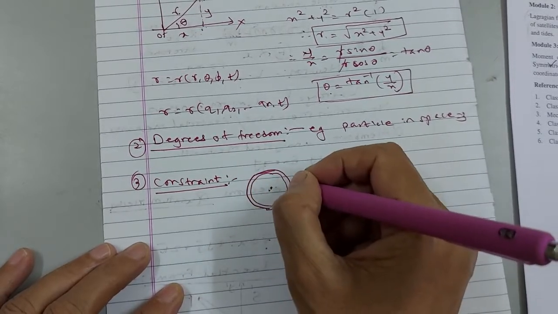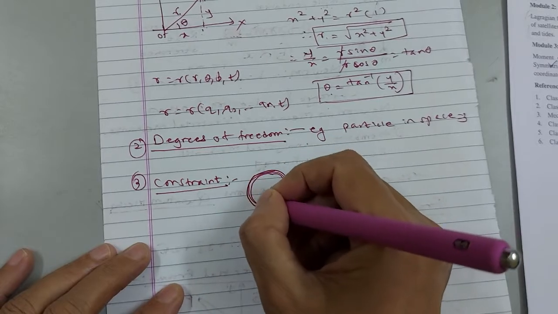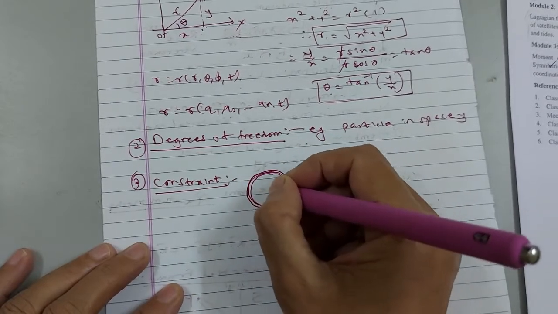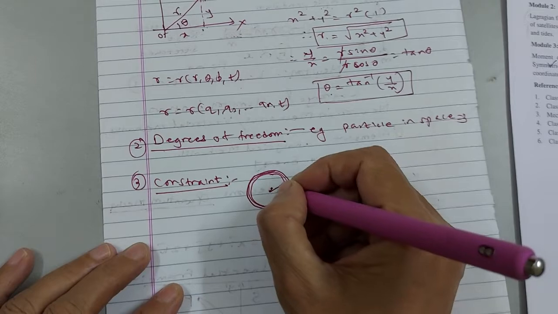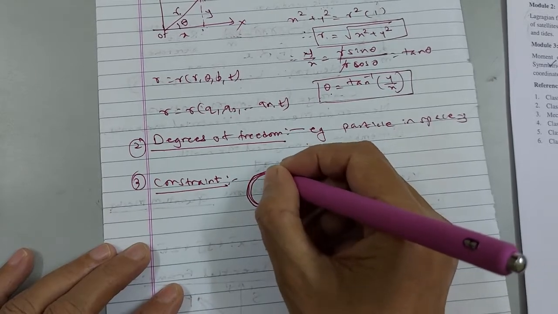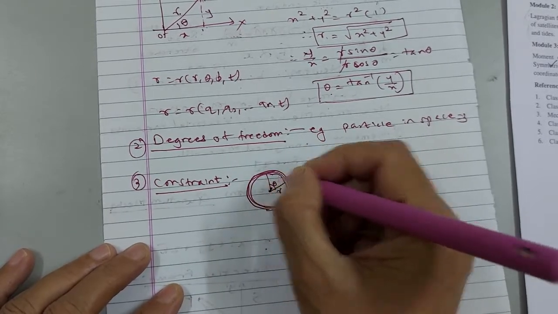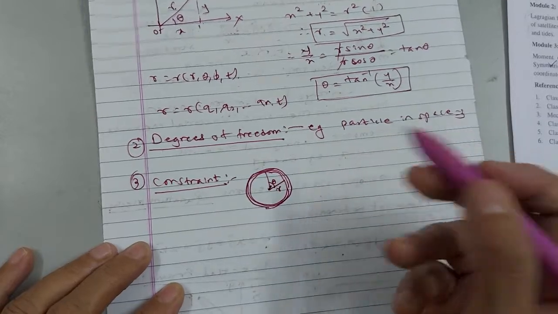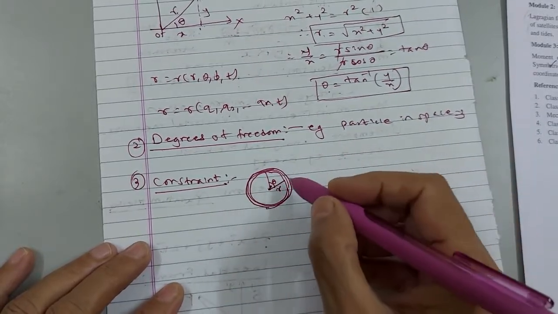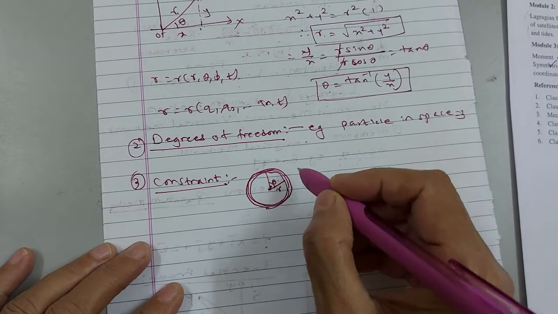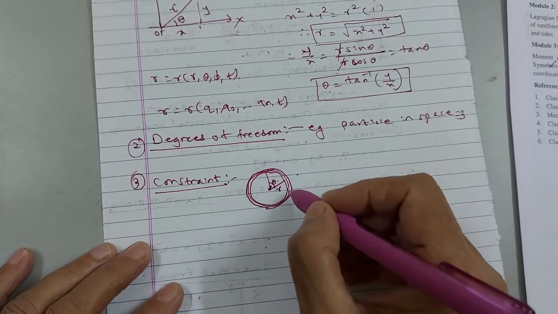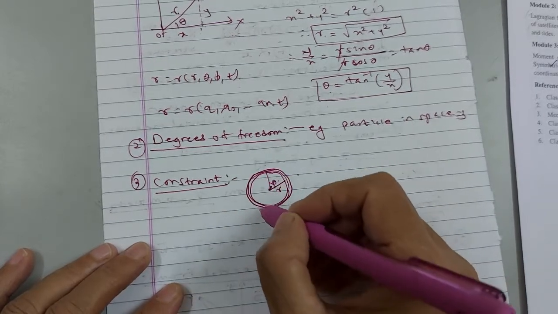Suppose the particle is moving over here. What we can see is that the coordinates required will be r, and depending on the position, theta. Now you will say that the particle is not allowed to move either inside or outside, meaning the constraint is that the particle has to move only along this.